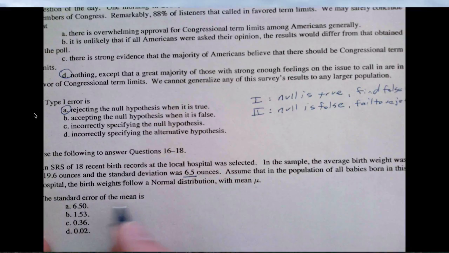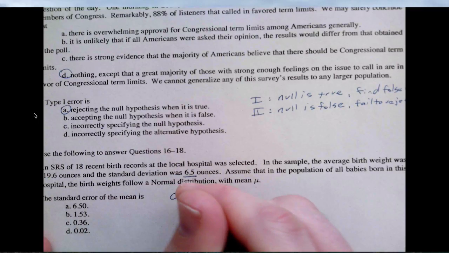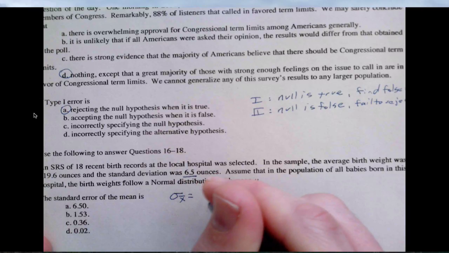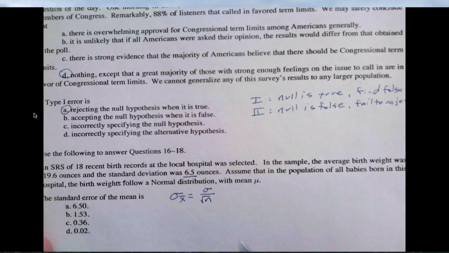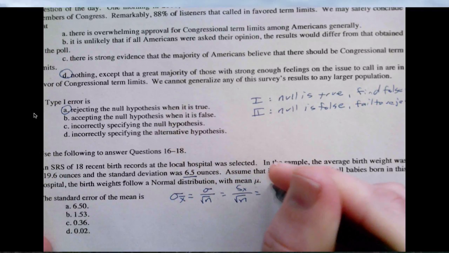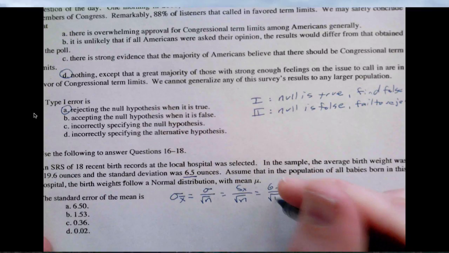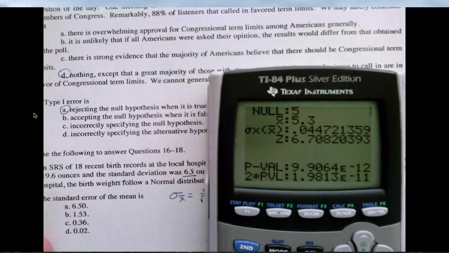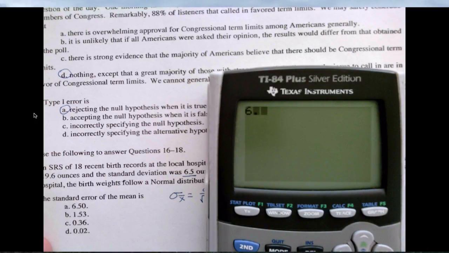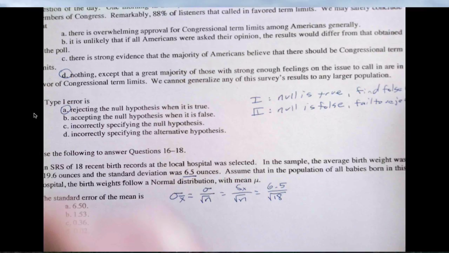All right, the standard error of the mean is what? The standard error of the mean is the standard deviation of x bar, which is the standard deviation divided by the square root of n. In this case, we're using S of x over the square root of n, which is 6.5 divided by the square root of 18. So 6.5 divided by the square root of 18 is 1.53. There we go. Now, next problem.